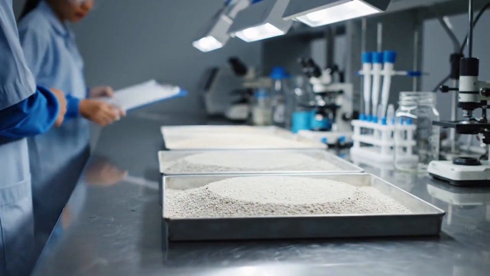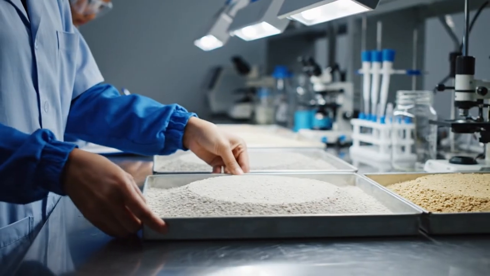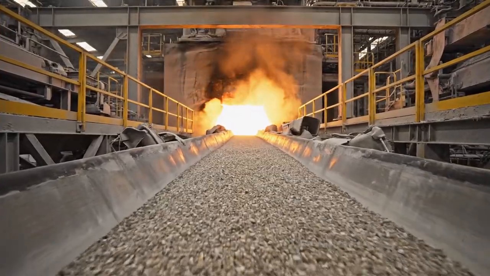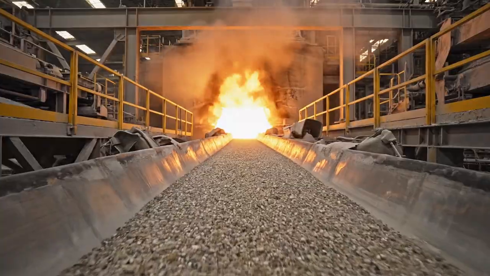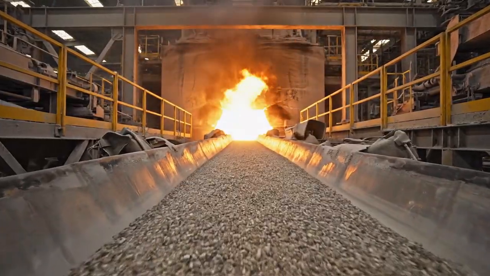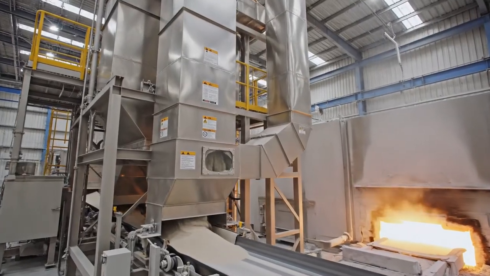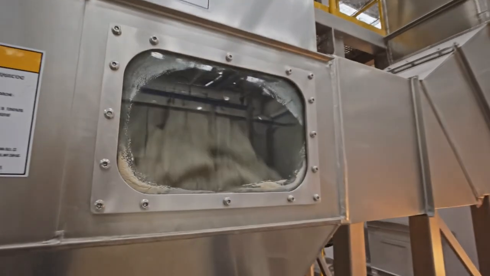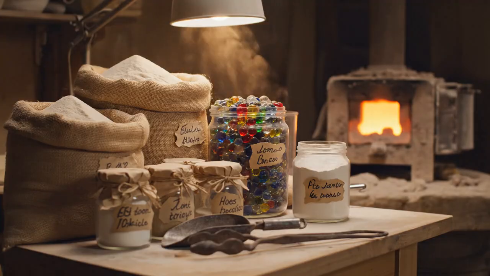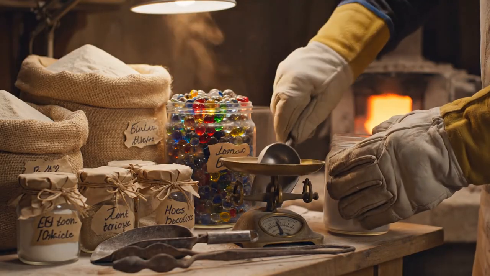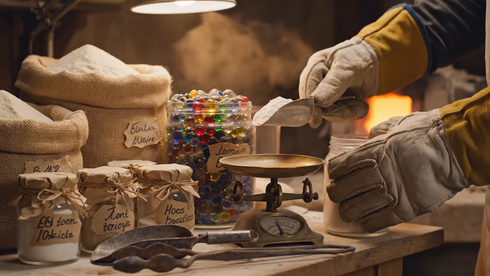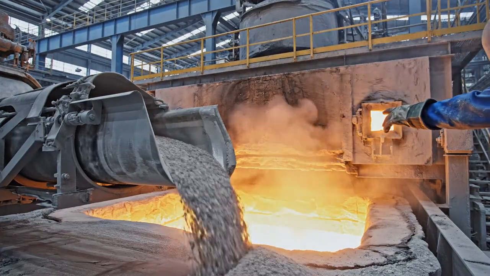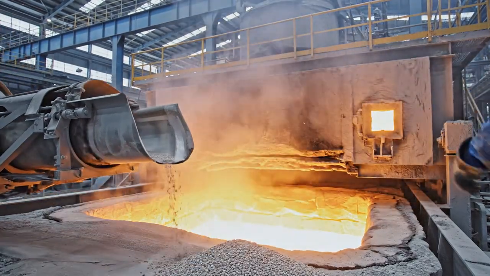Small sample checks keep the recipe within tight tolerances before melting. Dust extraction protects workers and keeps the process stable while moving large volumes of sand. This is where the batch will be melted into a continuous pool of molten glass.